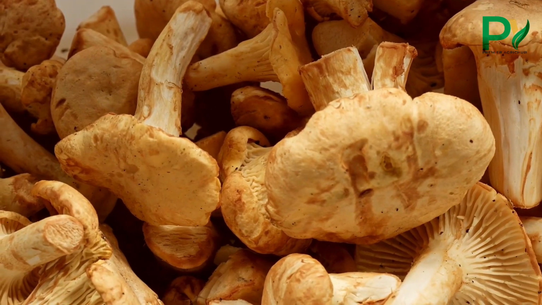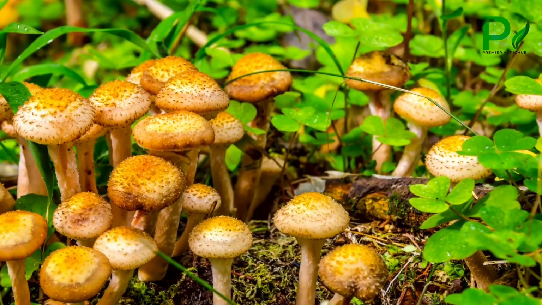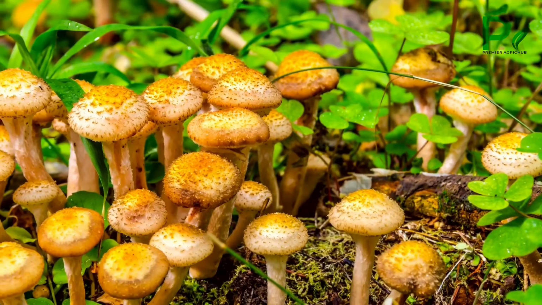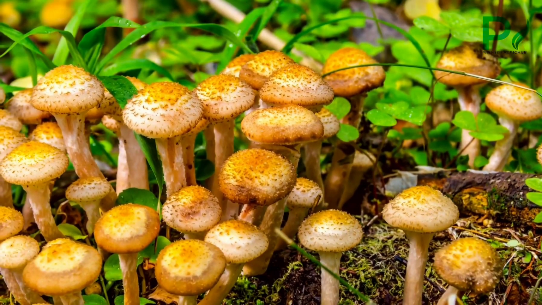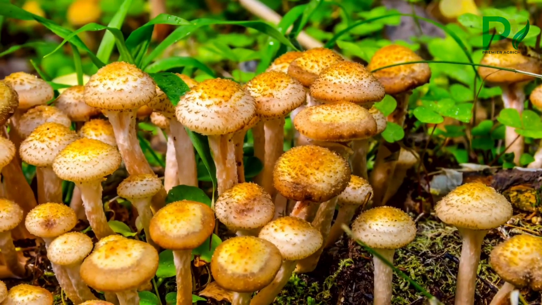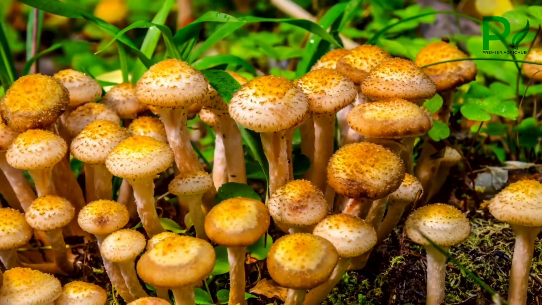Remember, proper identification is essential for safe mushroom foraging. If you're unsure about a mushroom's identity, it's best to let it be and consult with an experienced mycologist.